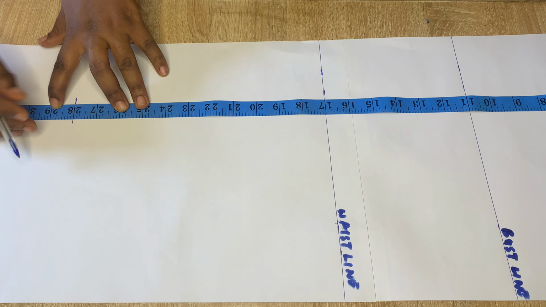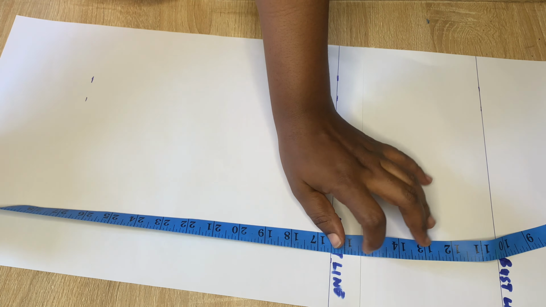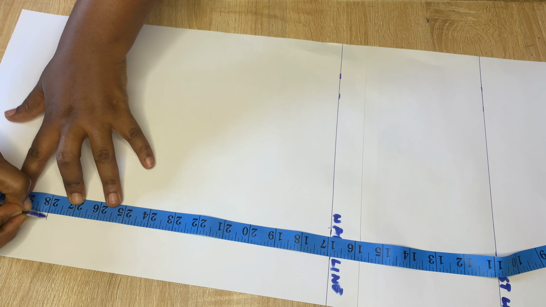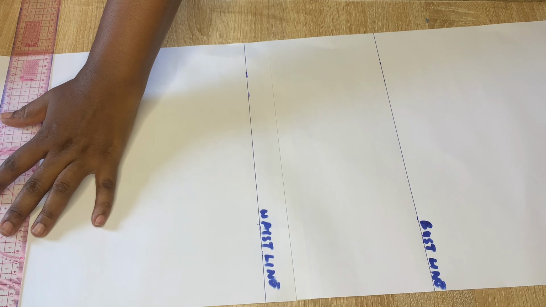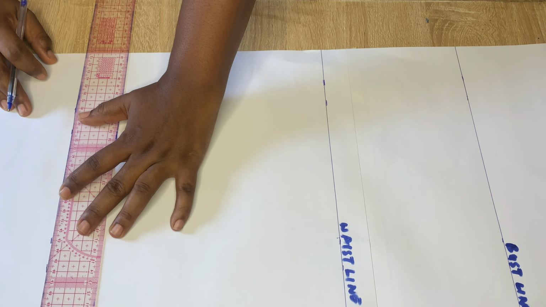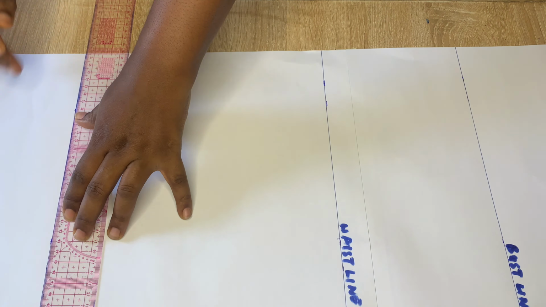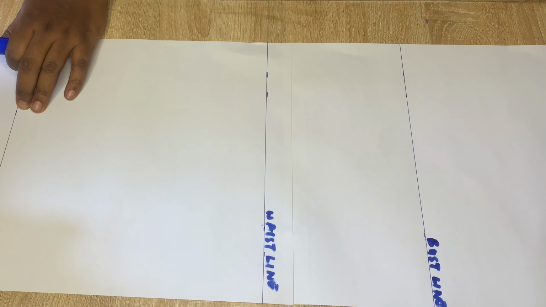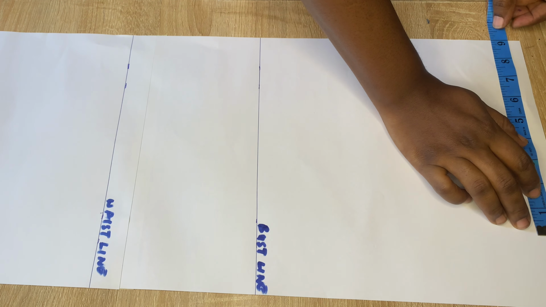All right, so just follow along if you're a beginner and you get what we're doing. Okay, so mark that, good, mark that nice and good. Now draw a straight line over it, which is what we're doing right now. Okay, I'm just going to go ahead and measure and label that hip line. Okay, all right, now the next thing I'm going to do is to go ahead and take my shoulder measurements.